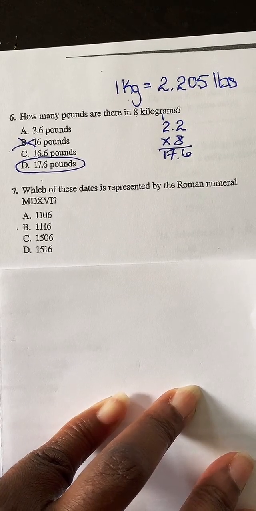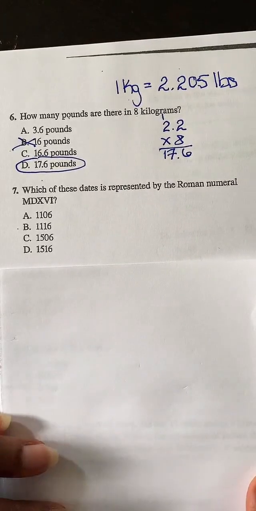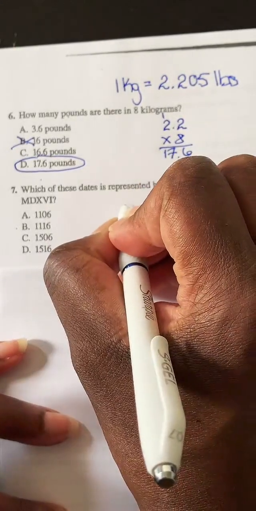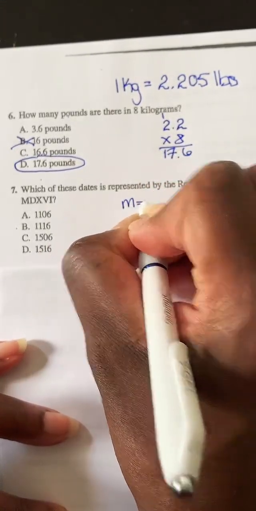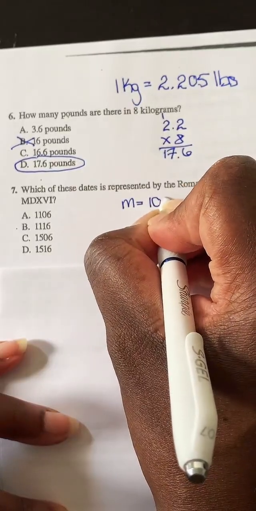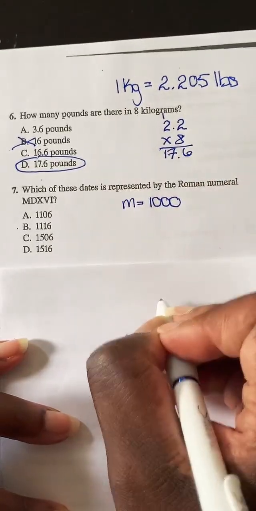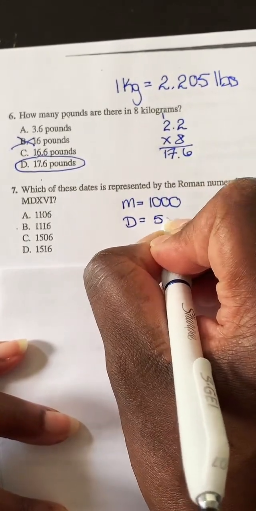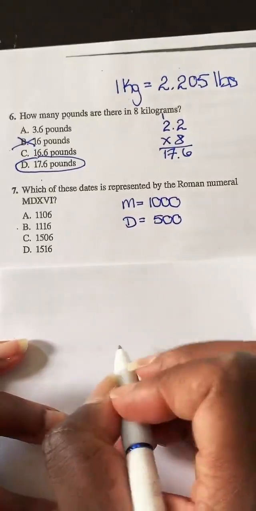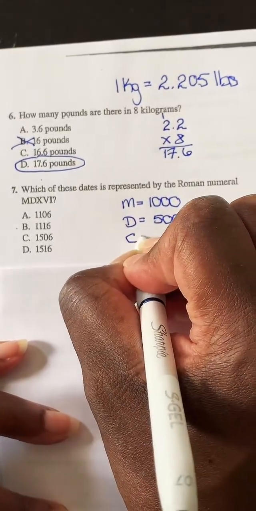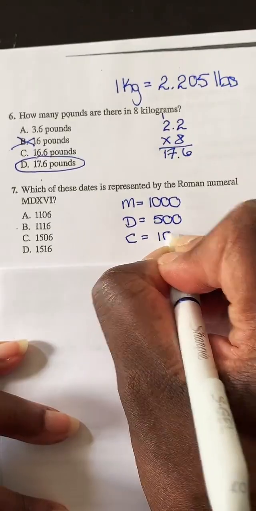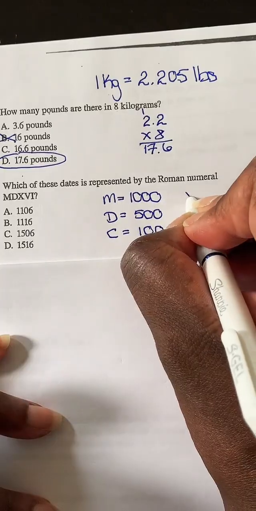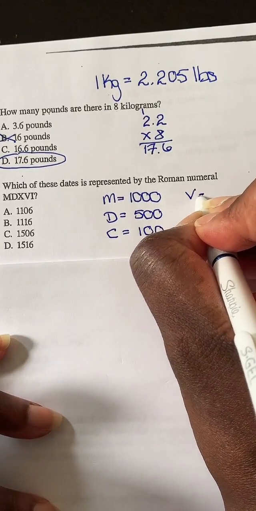All right, let's break it down. So you can't say you don't learn anything on a Saturday. M represents 1,000. D represents 500. If you ever see a C, that represents 100. V is usually your 5.